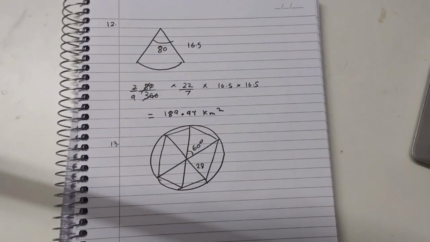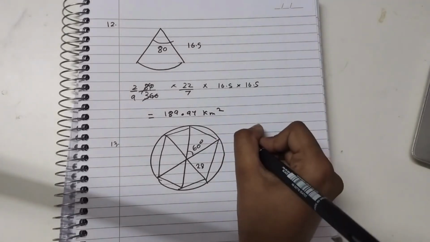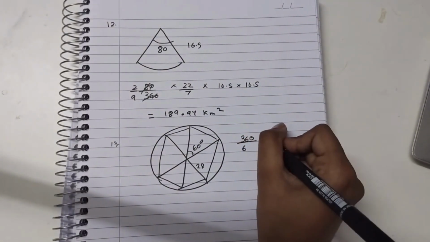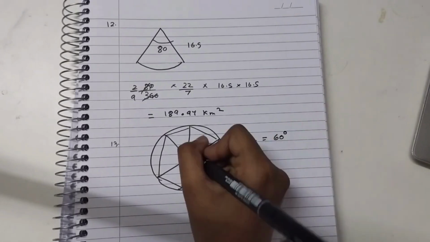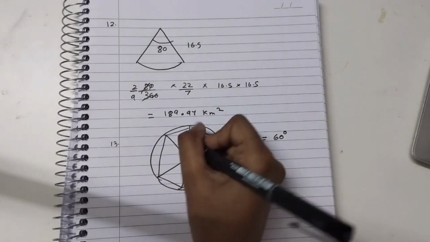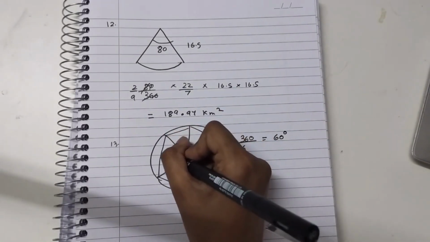So in the 13th question, they've given that a round table cover has 6 equal designs as shown in the figure. If the radius of the cover is 28 centimeters, find the cost of making the designs at a rate of 0.35 per centimeter squared. So they've given that the table cover has 6 equal designs. So the angle of each of the sectors would be 360 divided by 6, which will give us 60 degrees. So that is why each of these sectors has an angle of 60 degrees.